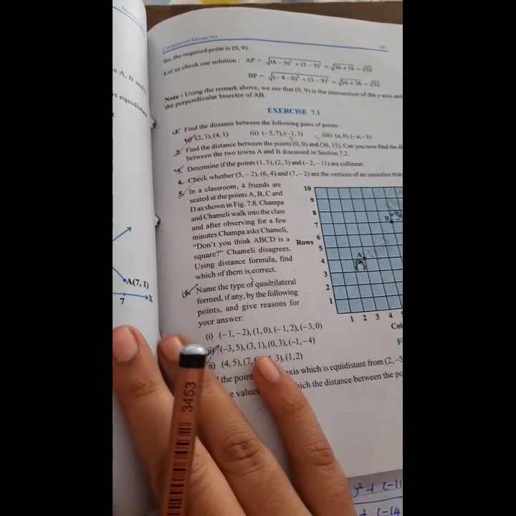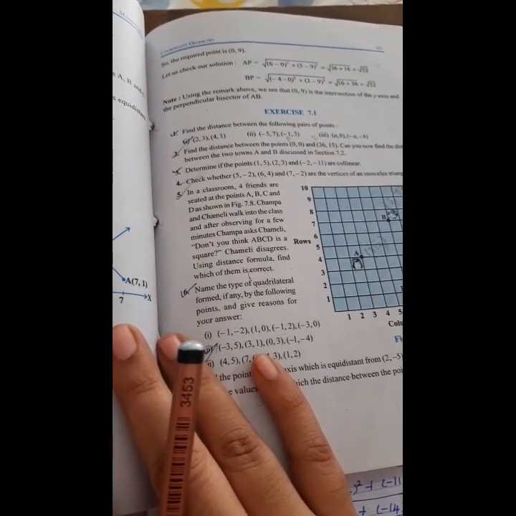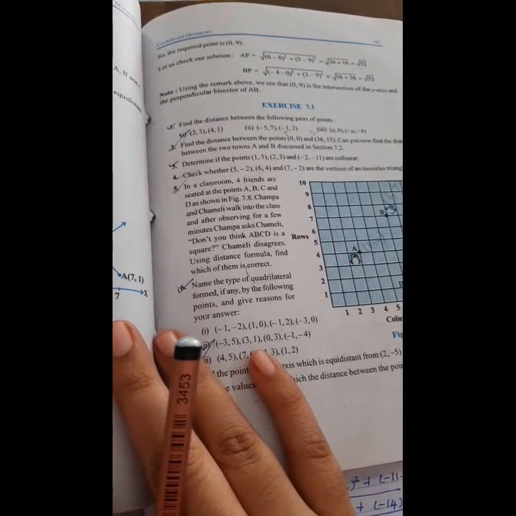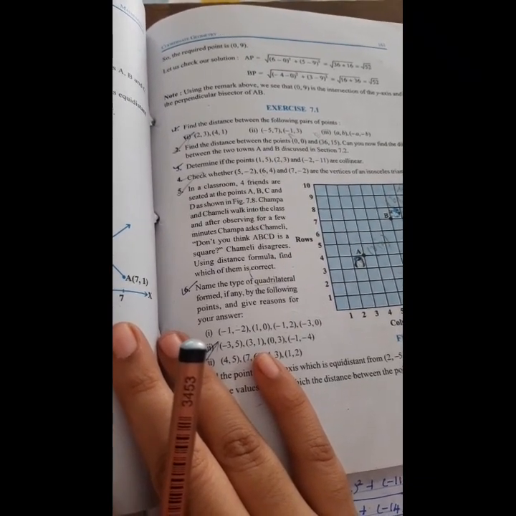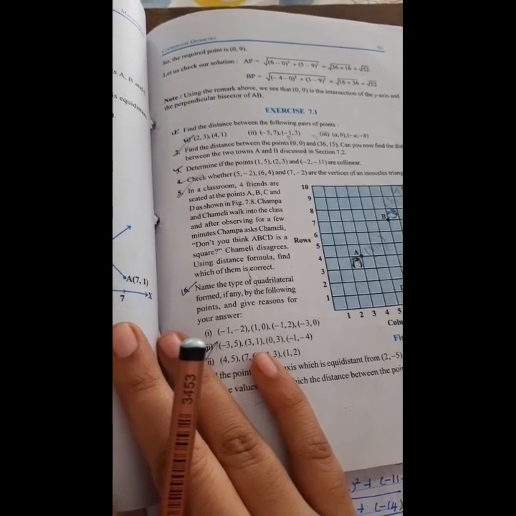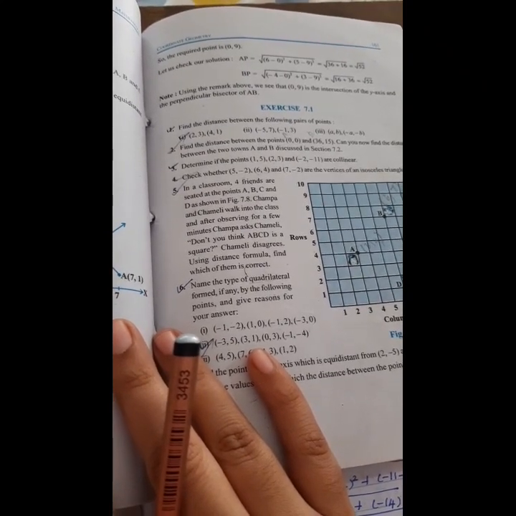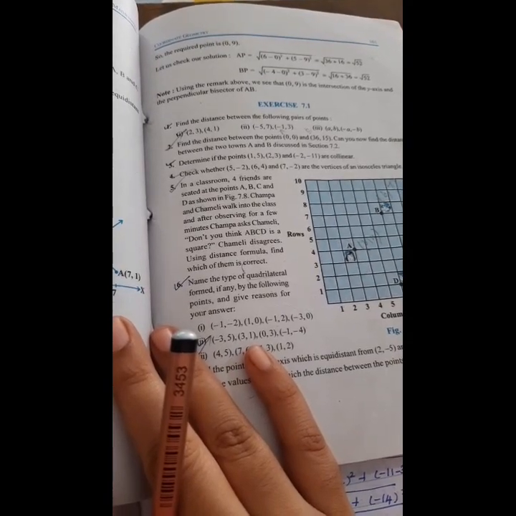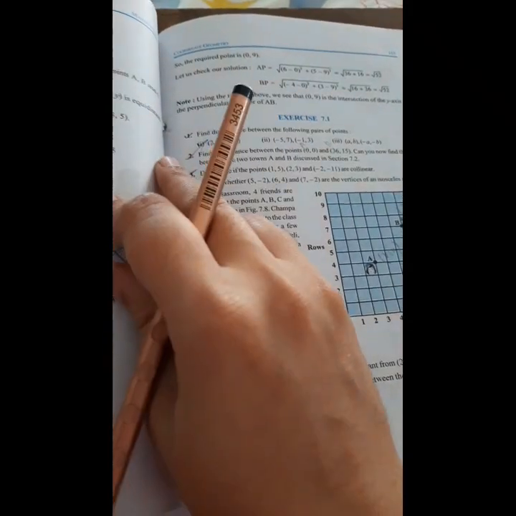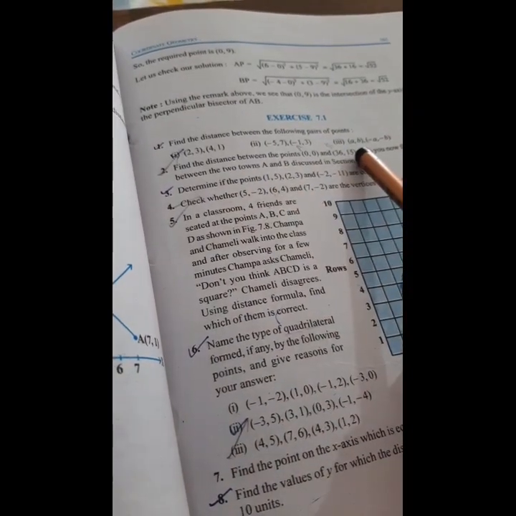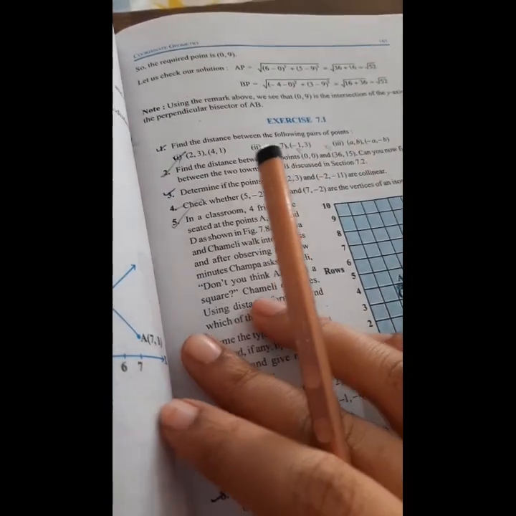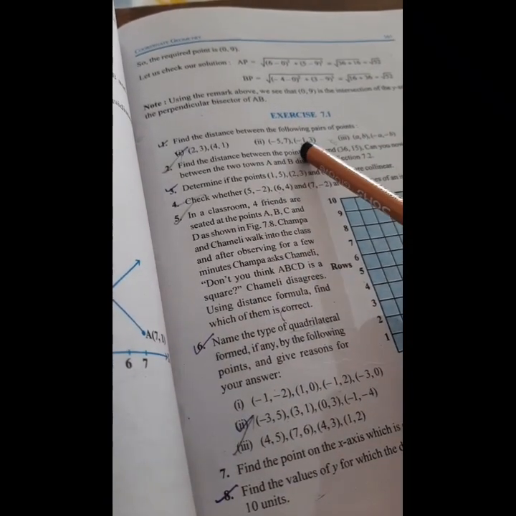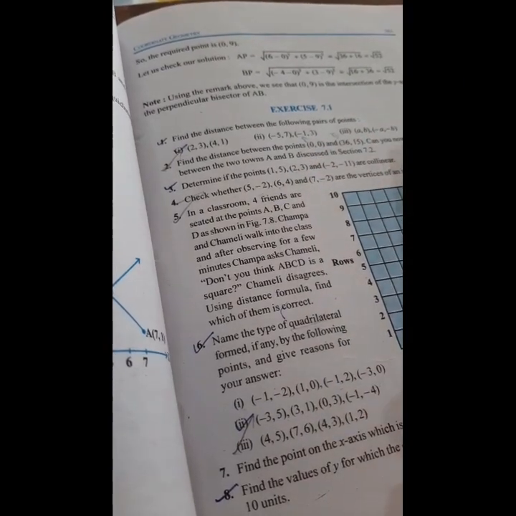See exercise 7.1 in your content book, page number 161. Check what is the first question. Find the distance between the following pairs of points. Pairs of coordinates are given to you and you need to find out the distance between those two coordinates. In each subdivision, 1, 2 or 3, they gave 2 points and they are asking you to find the distance. Here I have solved subdivision 2 for you. Subdivision 1 and 3 are homework.